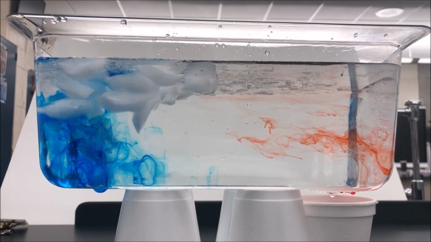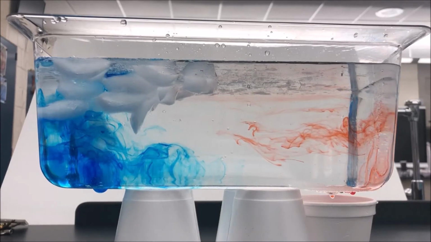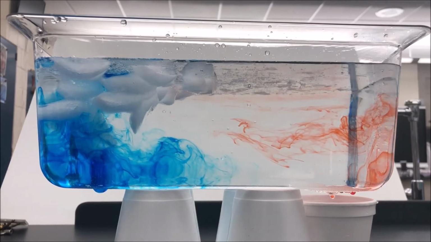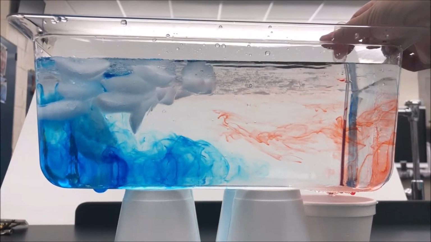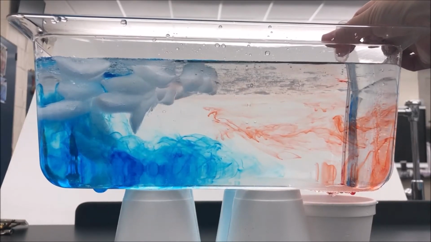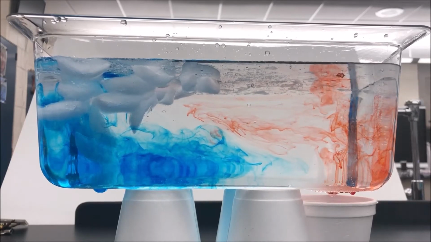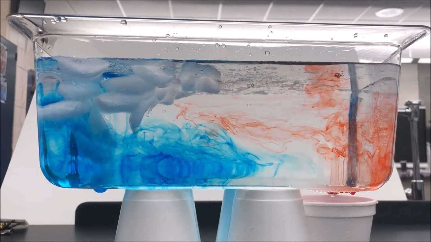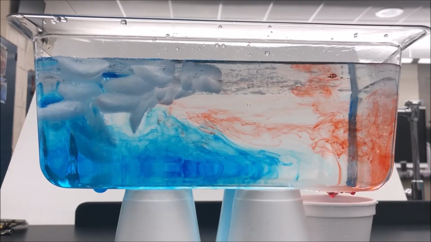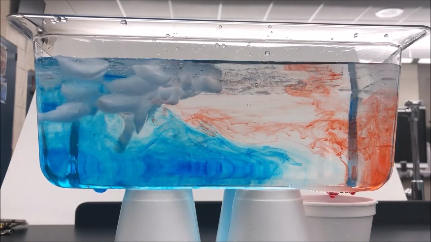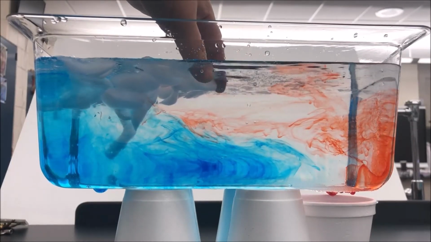So as water heats up, heat is just kinetic energy, right, of the molecules. As it heats up, it gains energy. It has more kinetic energy, and that means the molecules are moving around more. If they're moving around more, they take up more space. If they're taking up more space, it makes them less dense. And this is the reason why things that are warmer are less dense than things that are colder.